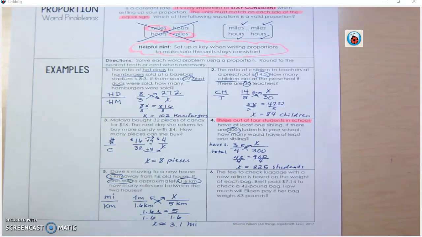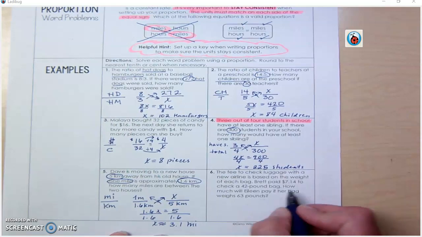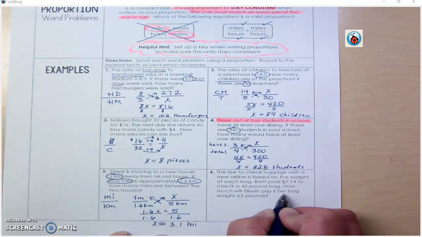And the last example in this particular note, let's take a look at it. So we have a fee to check luggage with the new airline is based on the weight of each bag. Brett paid $7 to check a 42-pound bag. How much will Aileen pay if her bag weighs 63 pounds?